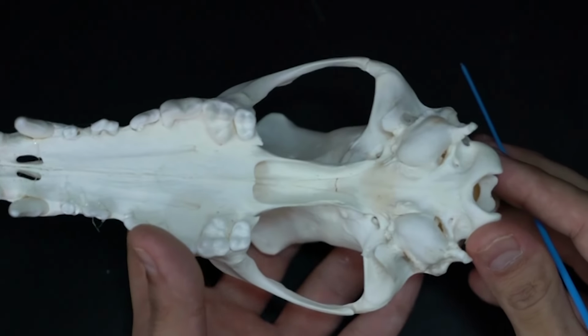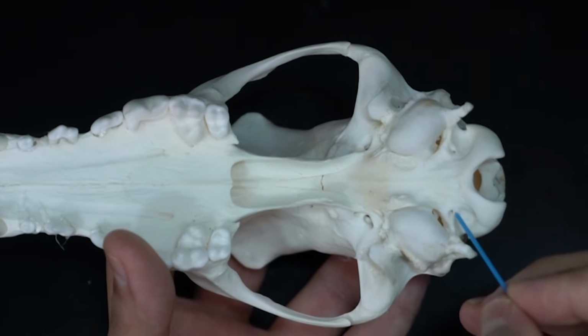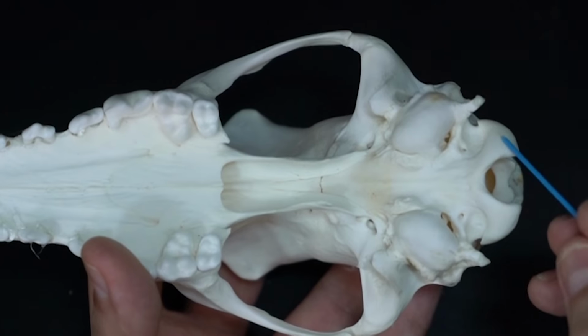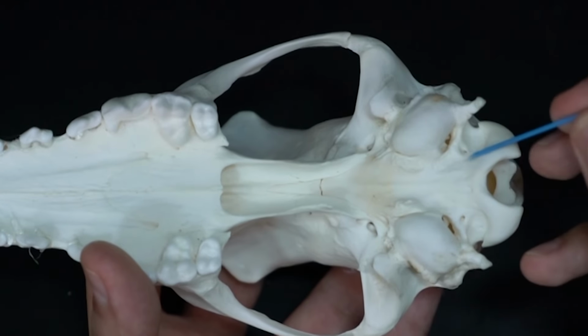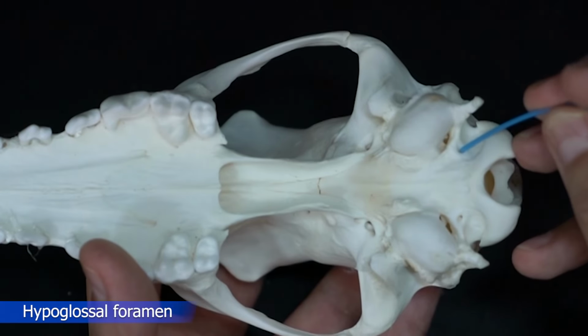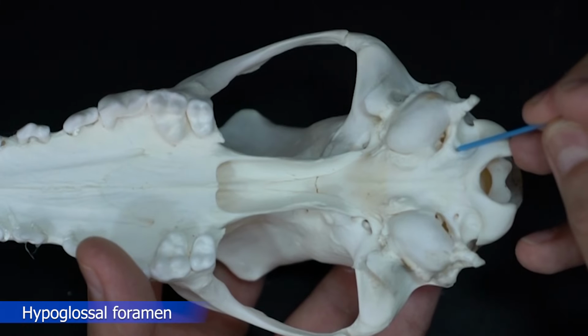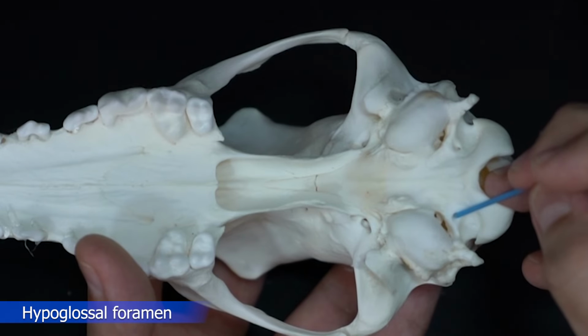Here in the caudal region, in the ventral view, in front of the occipital condyles, the two foramina we can see are the hypoglossal foramina, the exit place of the hypoglossal nerve, which is cranial nerve number 12.